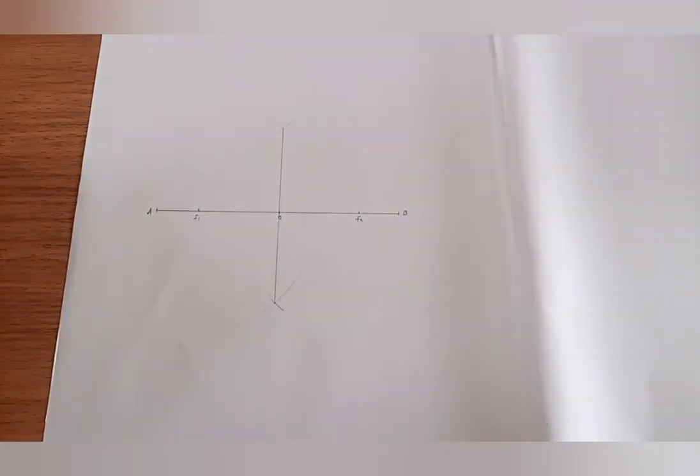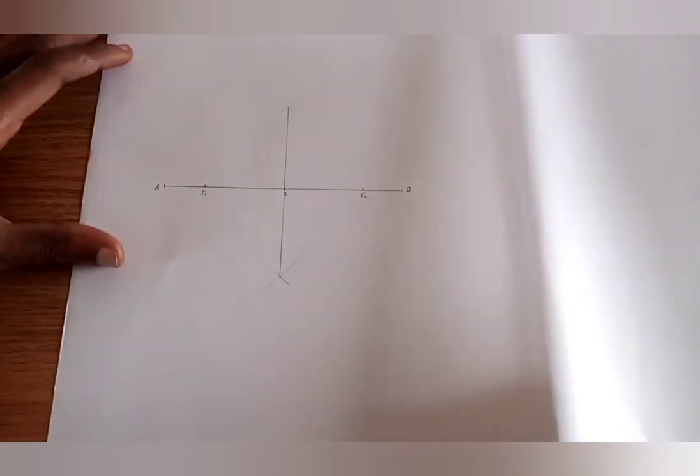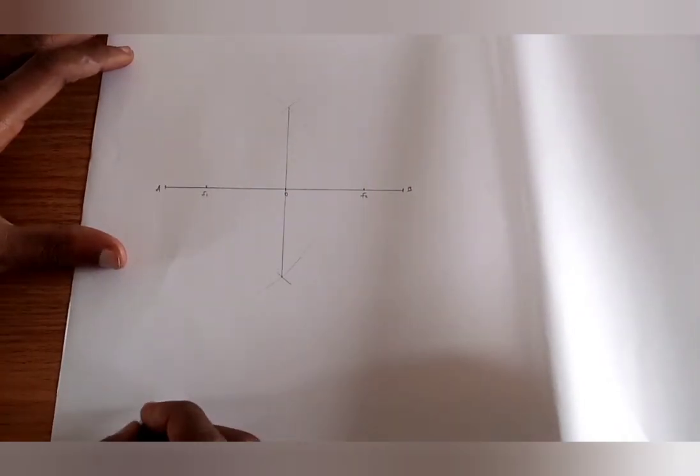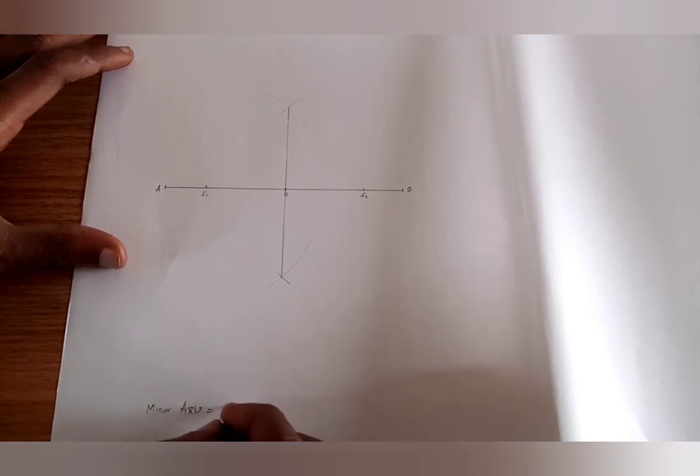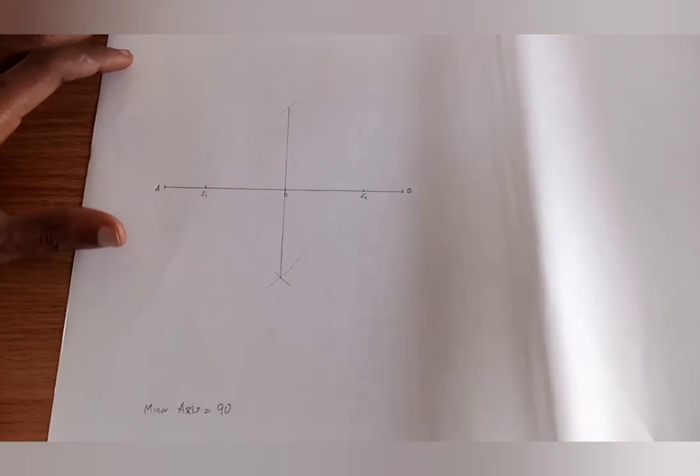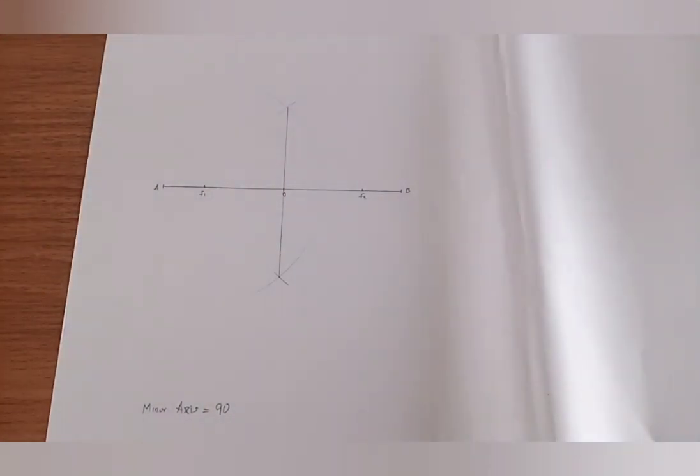So from calculation, the length of my minor axis is 90. I quickly state that down here. I'll say minor axis is equal to 90. So I've gotten the length of my minor axis. So now let's go to the construction of the ellipse.